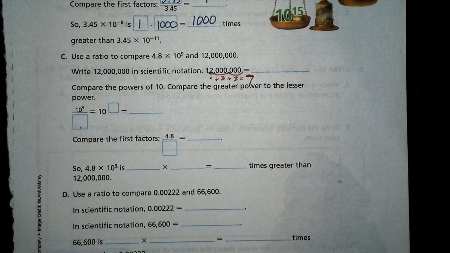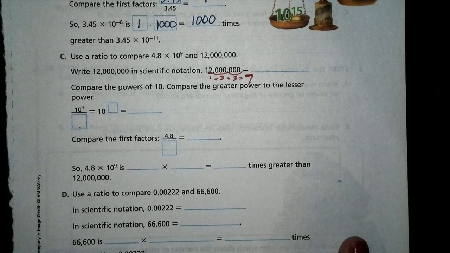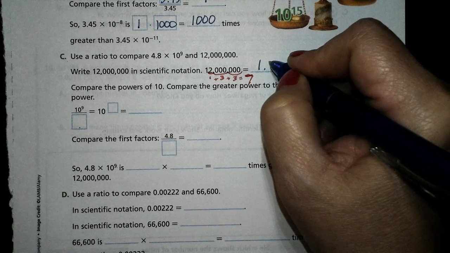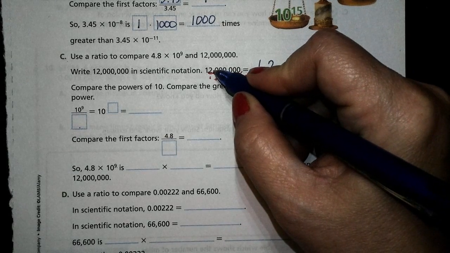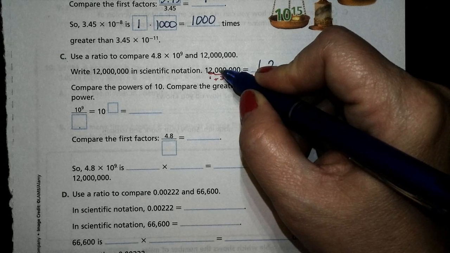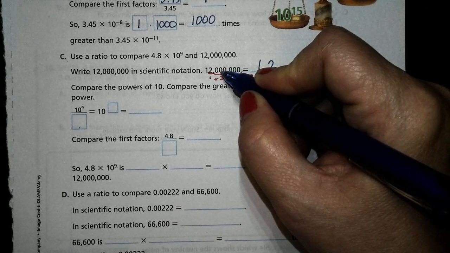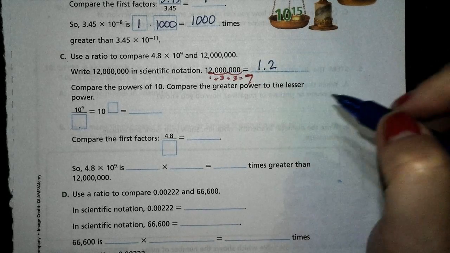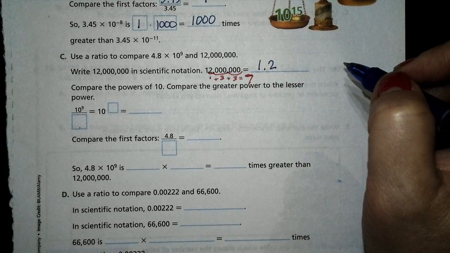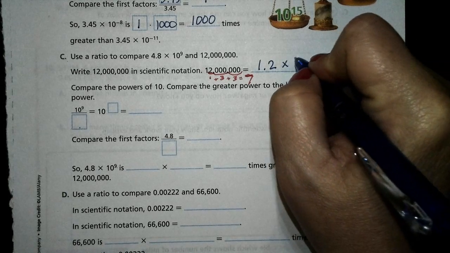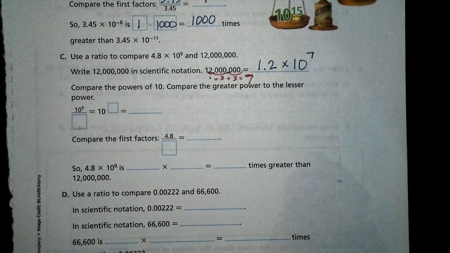I get ahead of myself sometimes. Sorry. All right, so that, remember, is our exponent. So we have 1.2, because you can't forget the non-zero numbers. They all have to be there. Even if there was a 0 and then a number, you still got to have that number, or you're going to end up with a different answer if you tried to convert it back. So all non-zero digits must be in there. All right, so 1.2 times 10 to the 7th power.